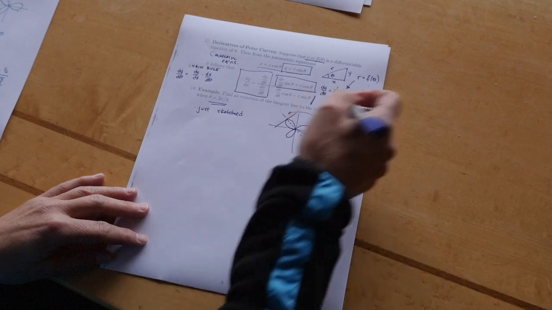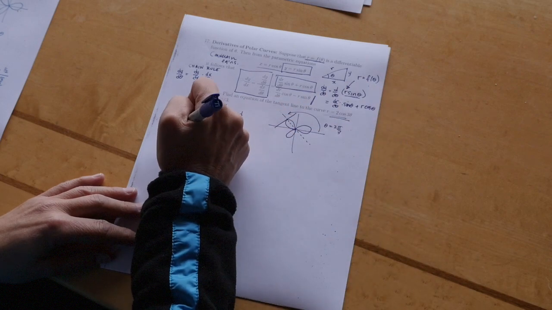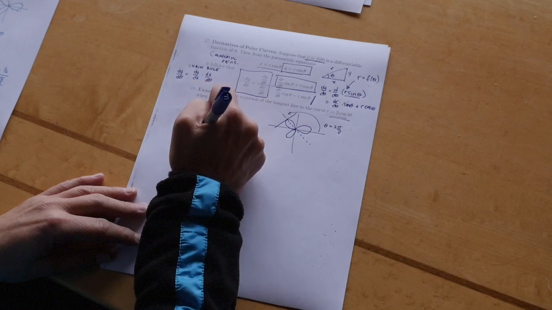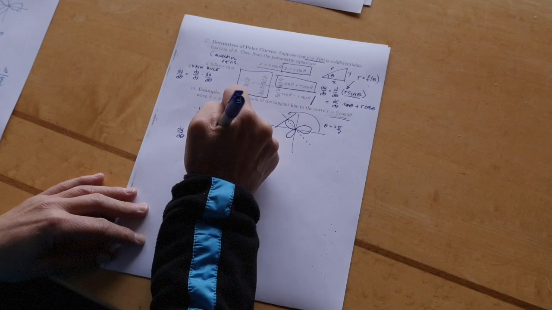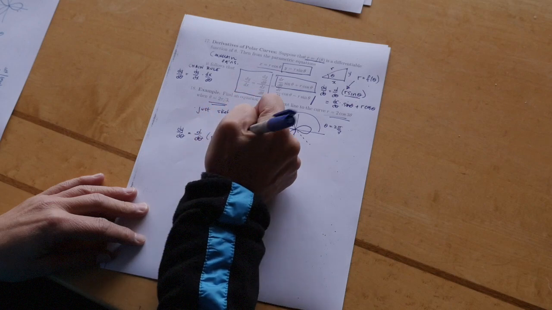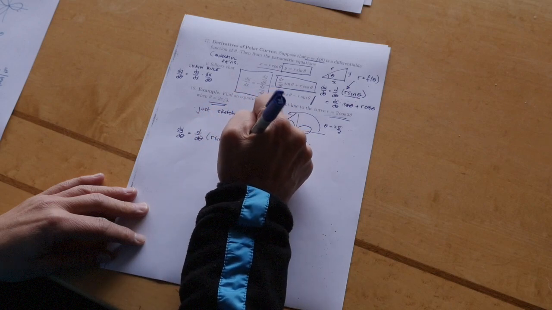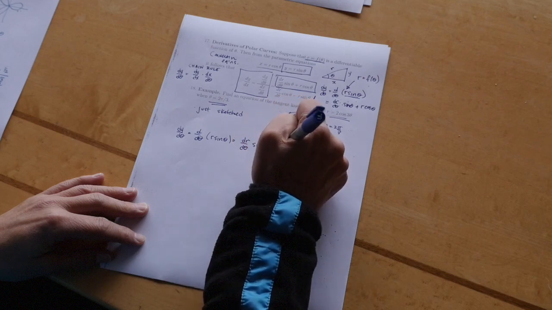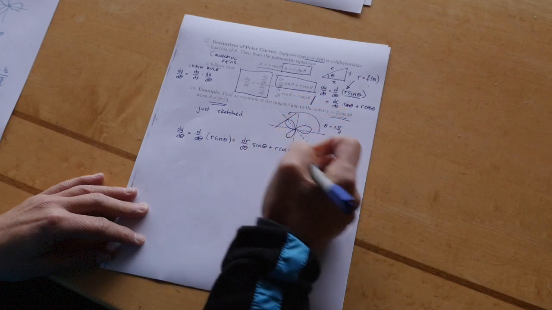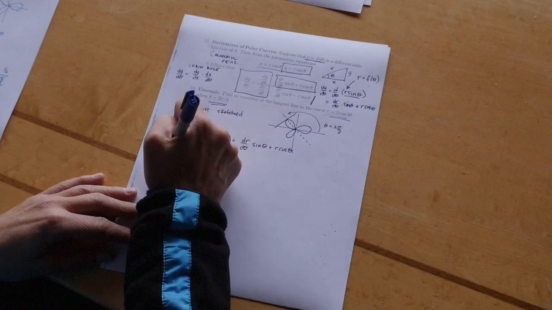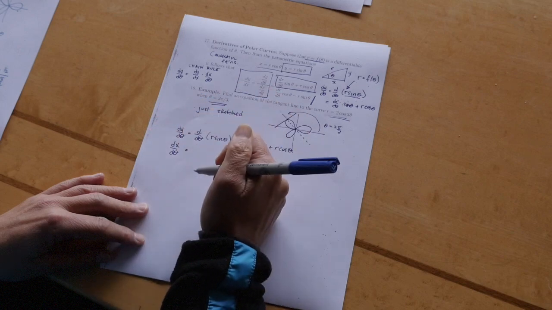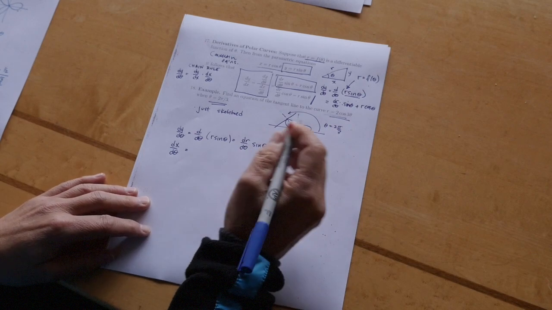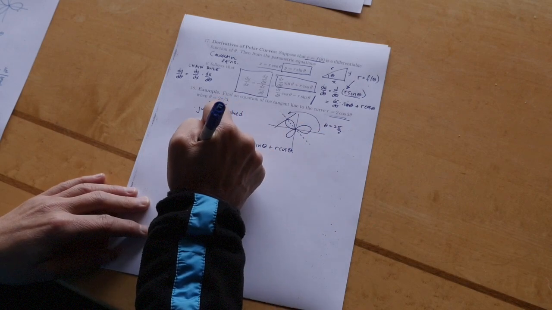So let's do again what I just did here. dy by d theta is d by d theta of r sine theta. That is going to be dr by d theta sine theta plus r cos theta. And then we're going to do the dx by d theta here. Of course, I assume you can stop this and restart it, so stop it if you want and see if you can do it yourself, and then listen and check.